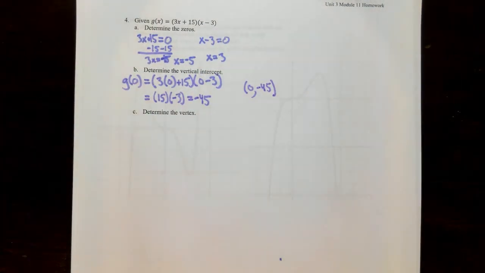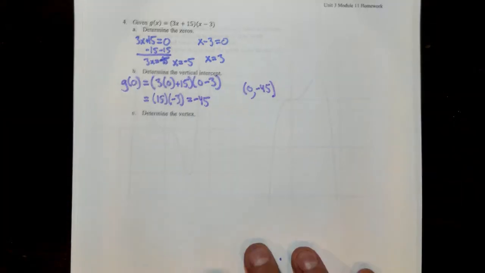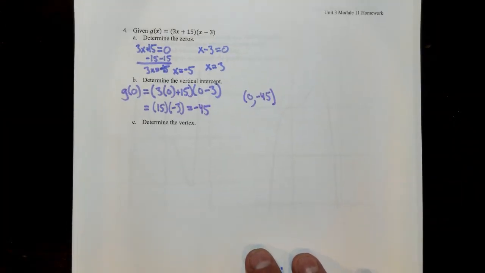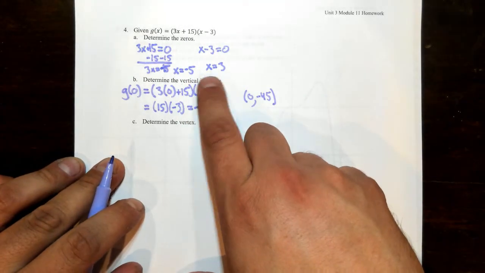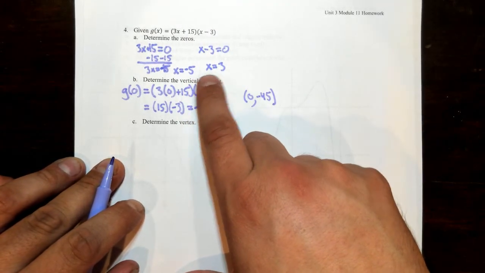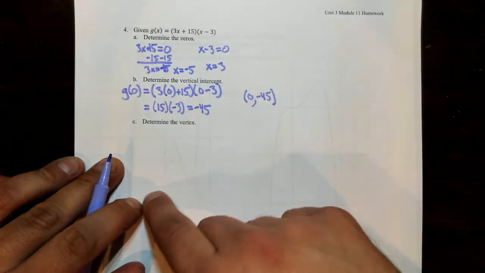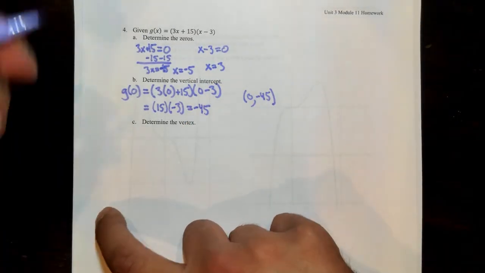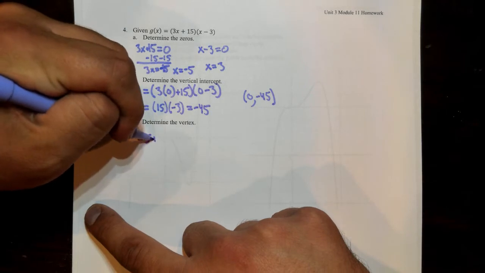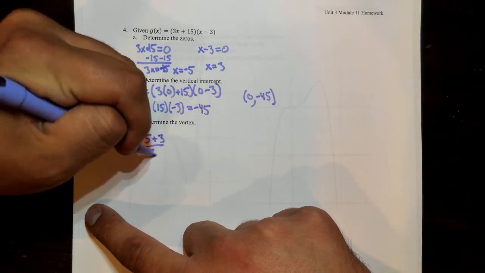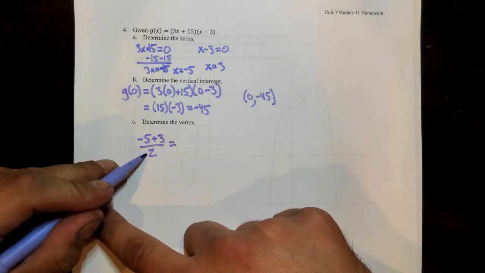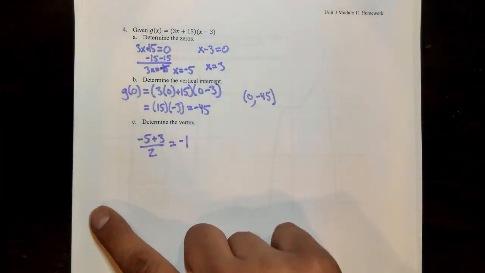And then determine the vertex. Again, remember the vertex is right in the middle of our two zeros, of our two horizontal intercepts. So if we just add them together and divide by 2, we should get the x value where the vertex lies. So negative 5 plus 3 divided by 2. It's going to be negative 2 divided by 2, which is negative 1.